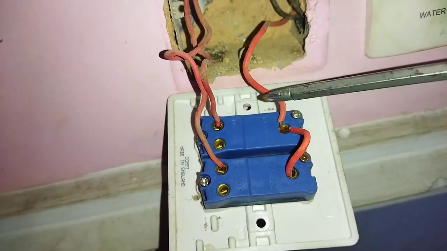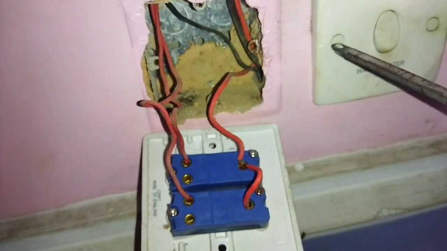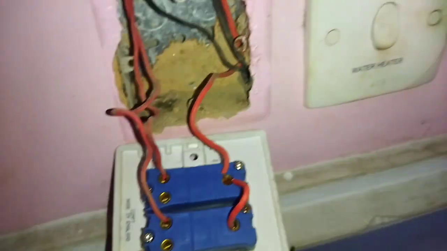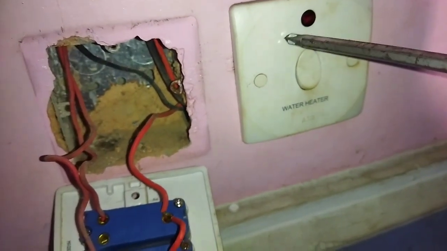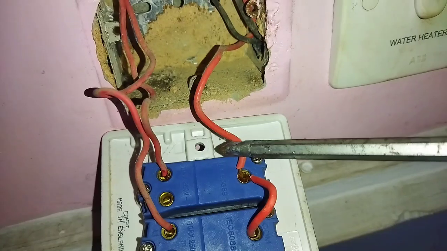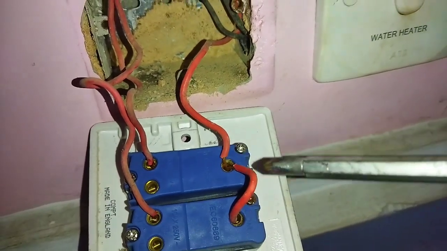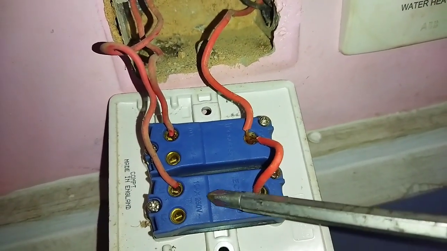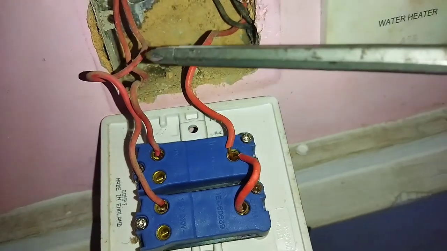This is the common. The common is picked from here. The live is picked from here. From the DB, it came here. From the distribution board, it came here. Then from here, this gang picked. Instead of going to the distribution board again, we now looped from here to supply this very gang. This is a lighting point and this is the lighting point.